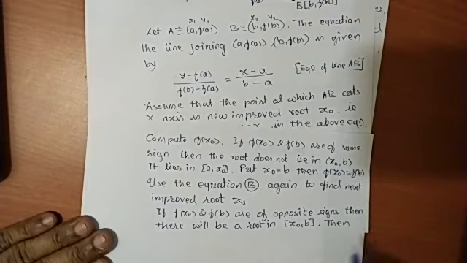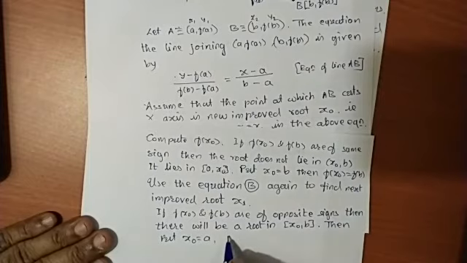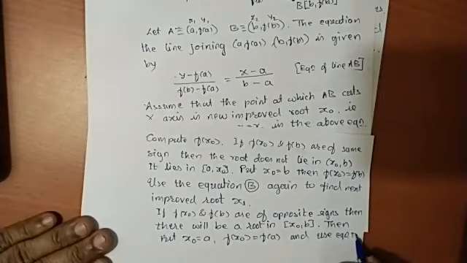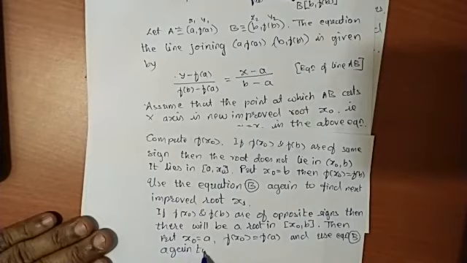Then put x0 equal to a, f(x0) equal to f(a), and use equation B again to find x1.